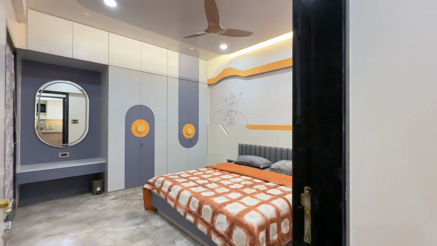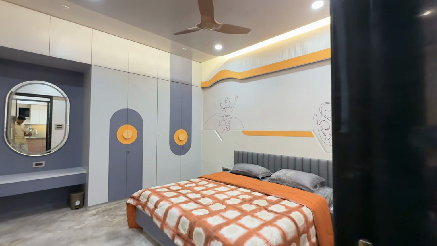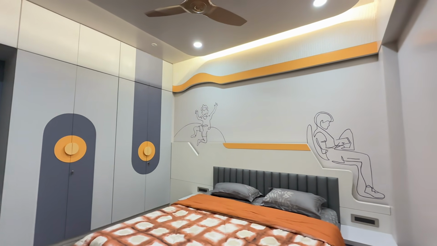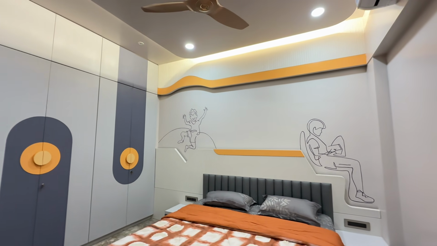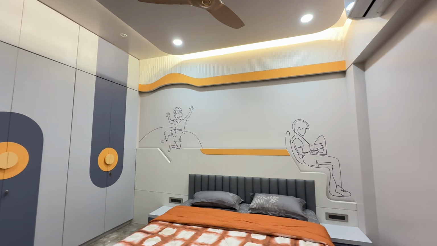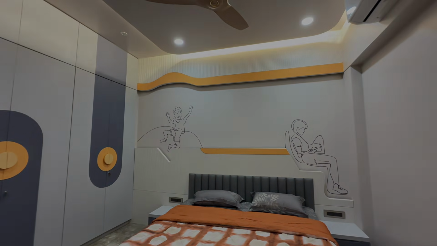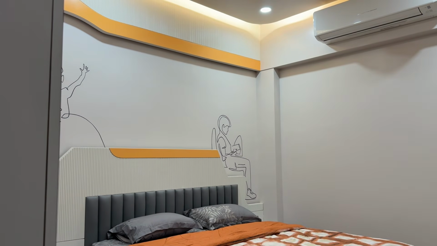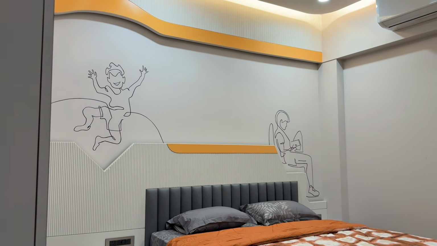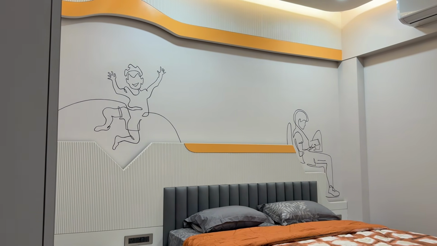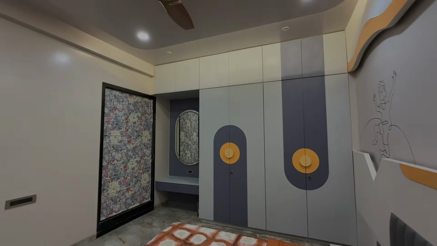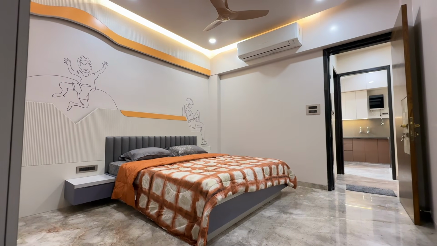The children's bedroom is overlooking the courtyard. The colors used in the children's bedroom are more vibrant to equal their energy, and so there is a pop of orange here. If you look at the art piece on the wall, these are reflections of their 2 kids: the smaller one, who was more naughty, and the elder one, who loves reading. So I incorporated a line drawing artwork that is reflected here.